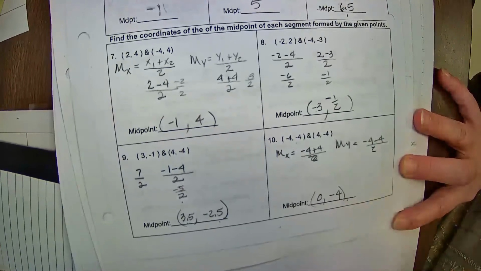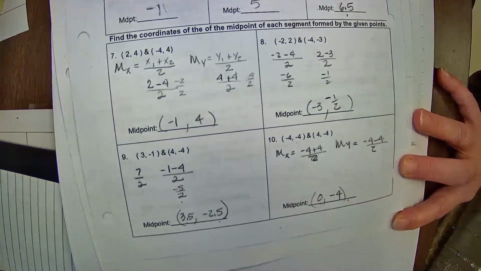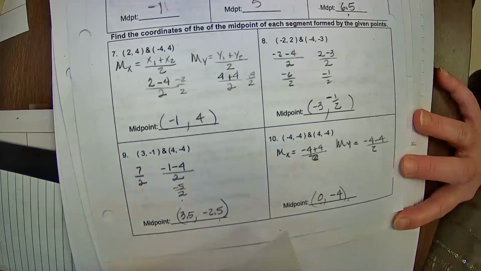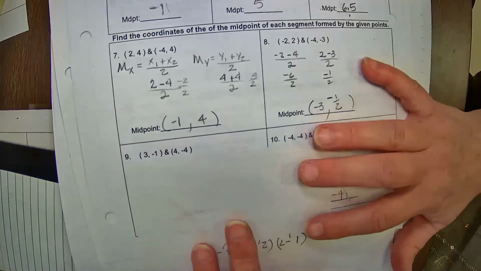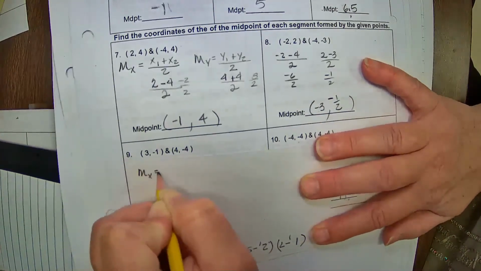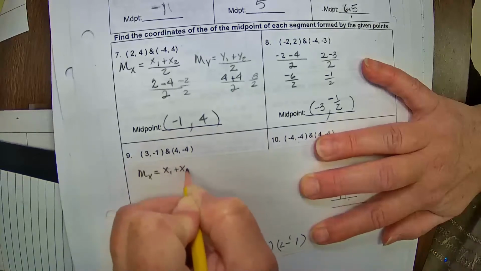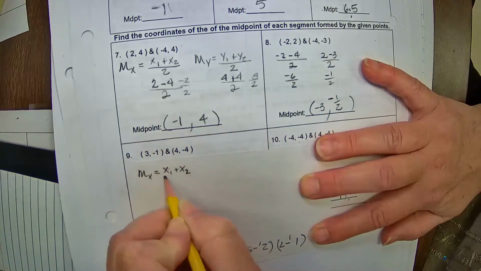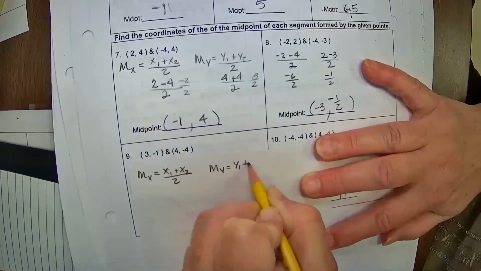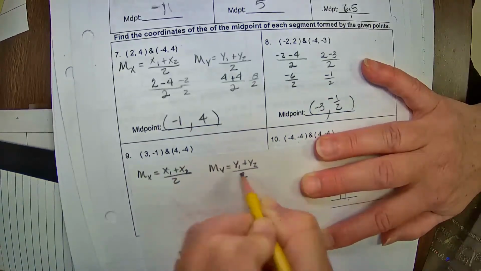Now, do I need to go over this with anybody? Number 9, okay. So the midpoint X is X1 plus X2 over 2, and the midpoint Y is Y1 plus Y2 over 2.